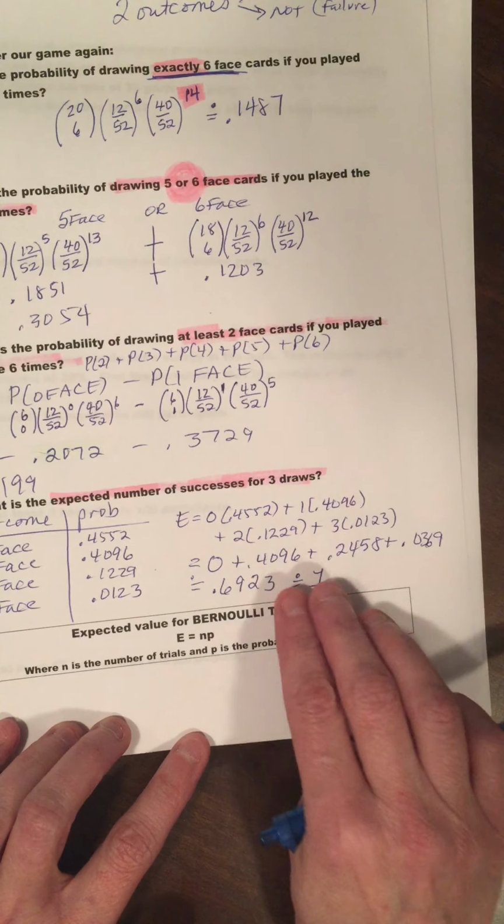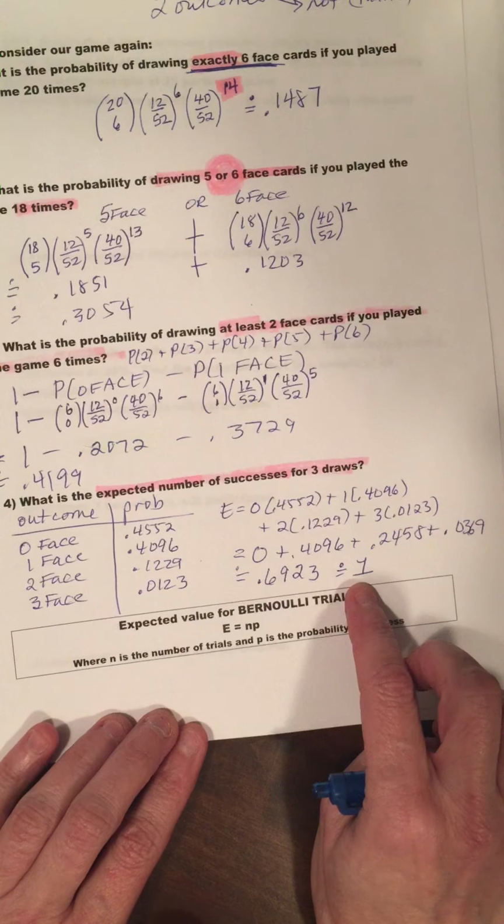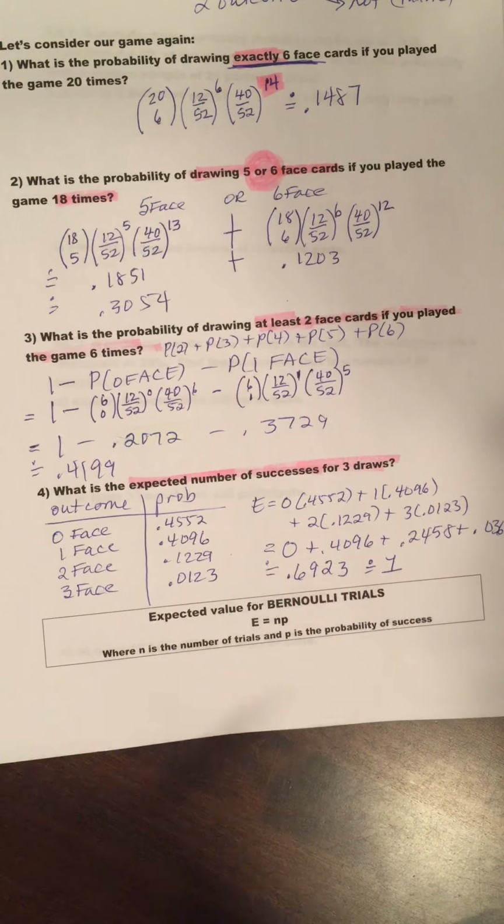Anyways, when we ended off, I was doing 3 times 0.013 or 123. And when I added them up, I ended up with 0.69. And you can't have 0.69 of a face card, so you're going to get approximately 1 face card.